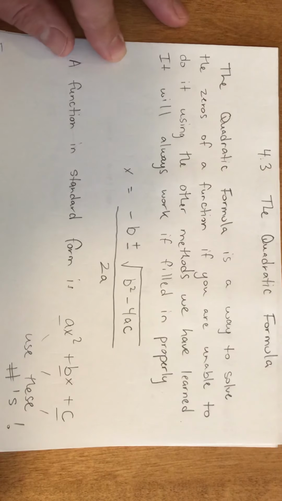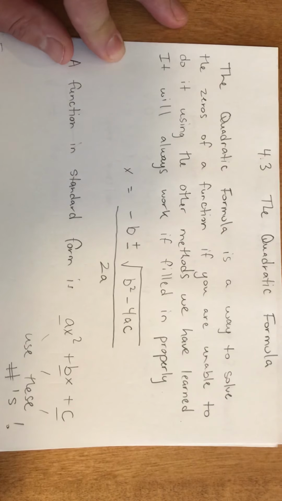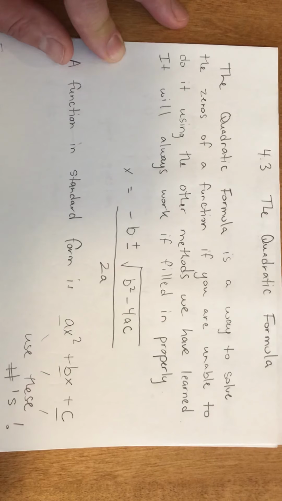So here's what it looks like. The quadratic formula is a way to solve the zeros. We've been solving zeros for the last couple units and sections. So it's a way to solve the zeros of a function if you are unable to do it using the other methods that we've done so far, mostly factoring. Some of you that still struggle with factoring, you can use this anytime, okay? So it'll always work if it's done properly.